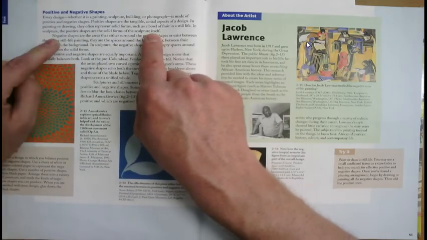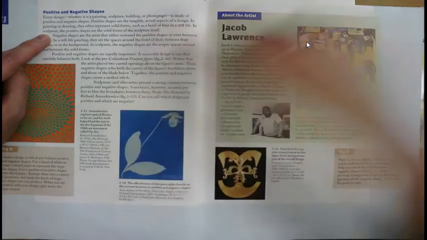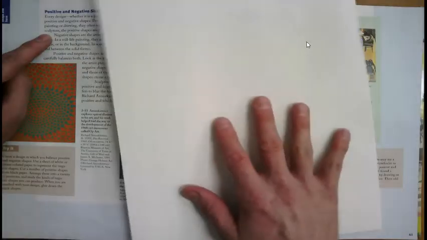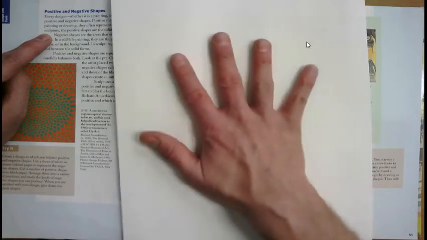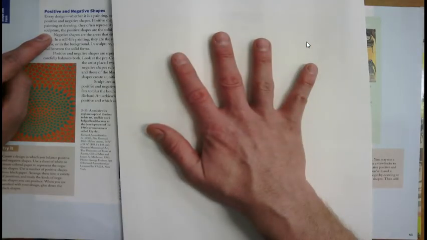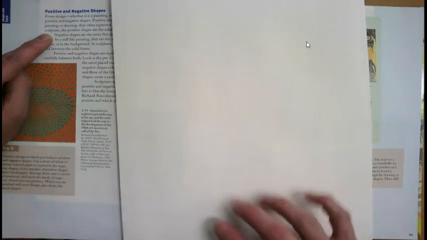So again, we have talked about positive and negative before. If I put my hand here, my hand is the positive space. The area around my hand, the white paper, is the negative space. We can't really have one without the other. The negative defines the positive. It assists.